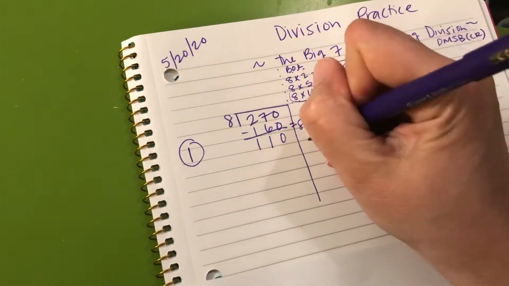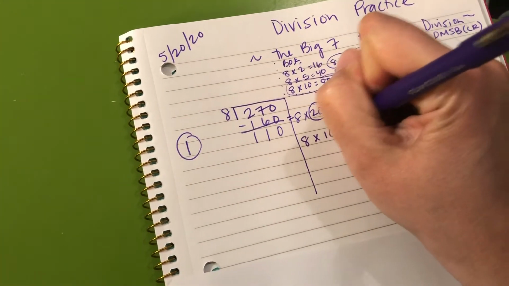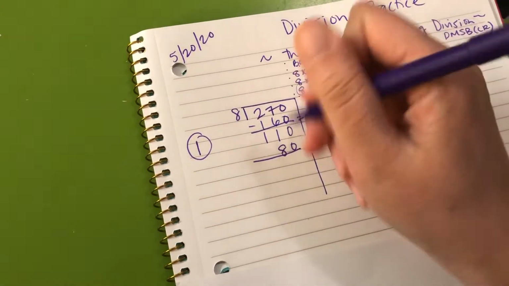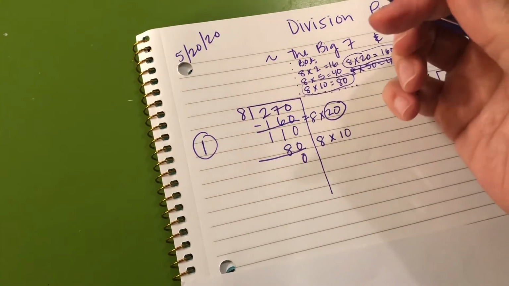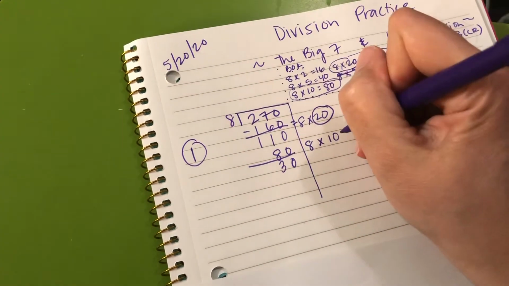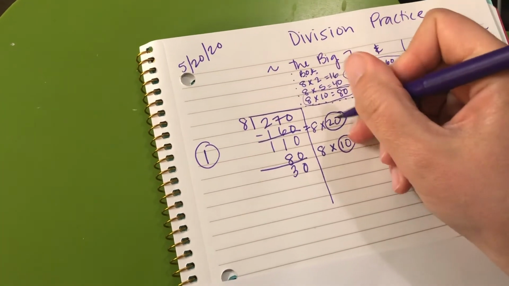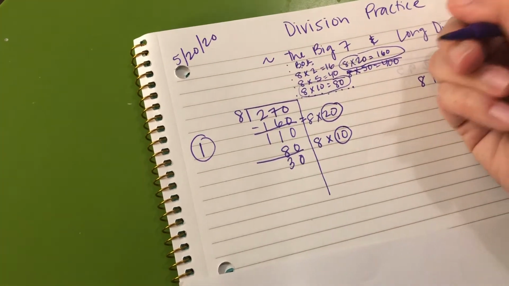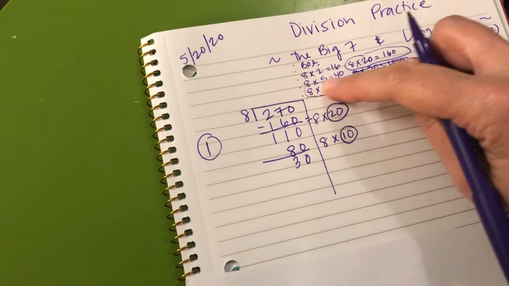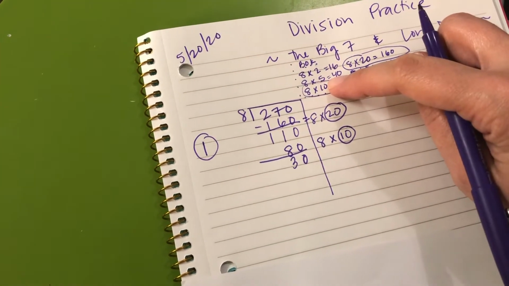Okay, so I'm going to make 10 groups of 8, and that's going to be 80. Then I'm going to subtract, and then 11 minus 8 is 3, so then I have 30 left. All right, so I have 20 and 10 groups. So I need to make, let's see here, I cannot make 5. That's going to be too many.